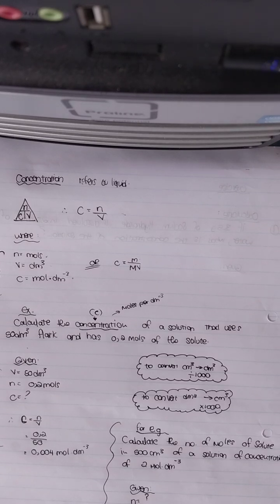Concentration refers to a liquid, okay? It's a typical solution made by dissolving a solid substance in a liquid. I'll repeat that again. Concentration refers to liquids, right? So it's a typical solution made by dissolving some solid substance in a liquid.